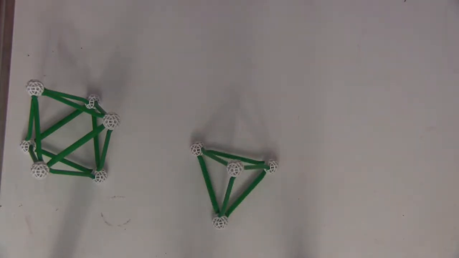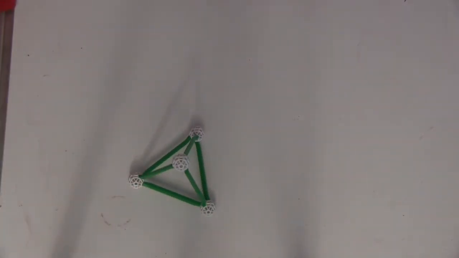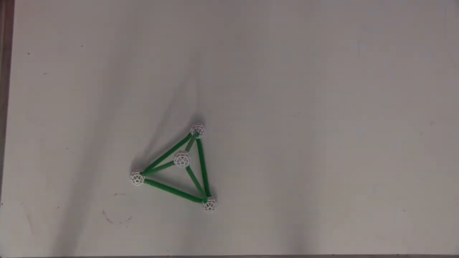Which one do you want to start with? Maybe the tetrahedron. All right, let's start with the tetrahedron. So before we even get going on this, what do you think are some decisions we're going to need to make? Well, we need to define what the lengths are.